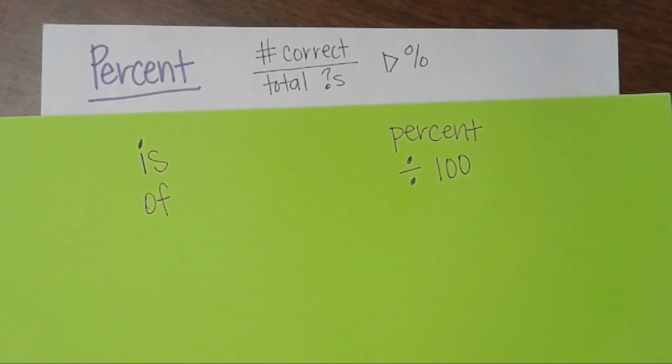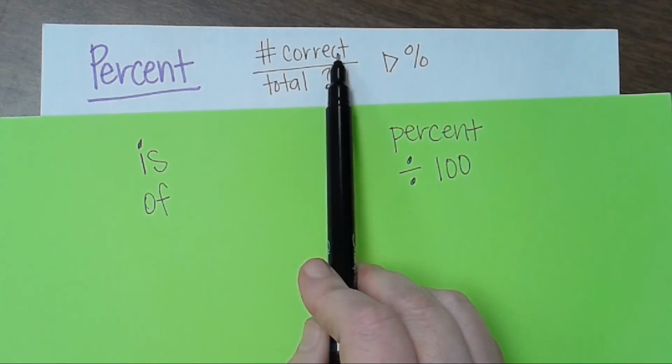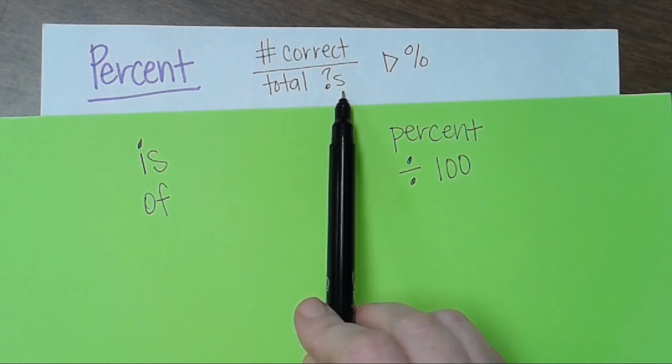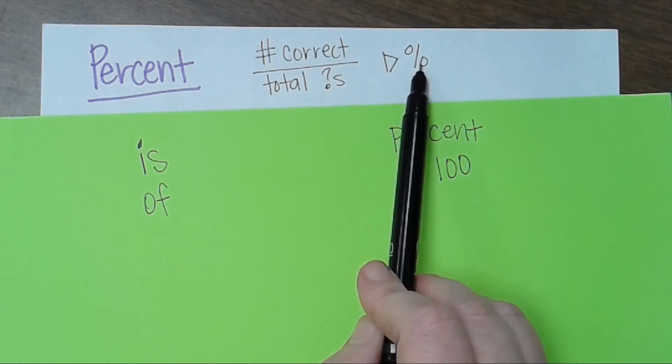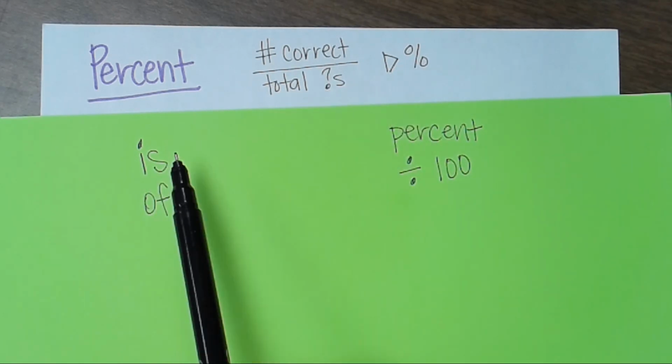Okay, let's work some percent problems. In this class, we usually do this. We take the number of correct answers and we put it over the total number of questions that we do, and then we change it to a percent. So that's one way I want you to remember that as we're working this. But let's talk about these words real quick.